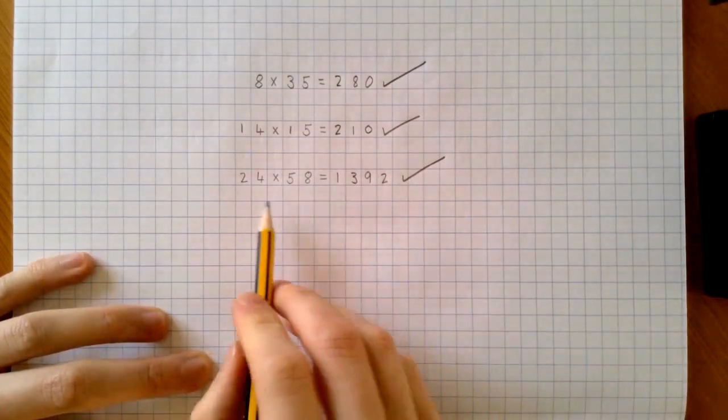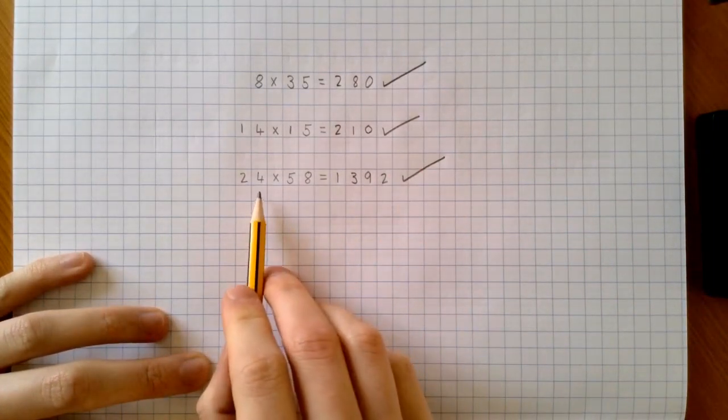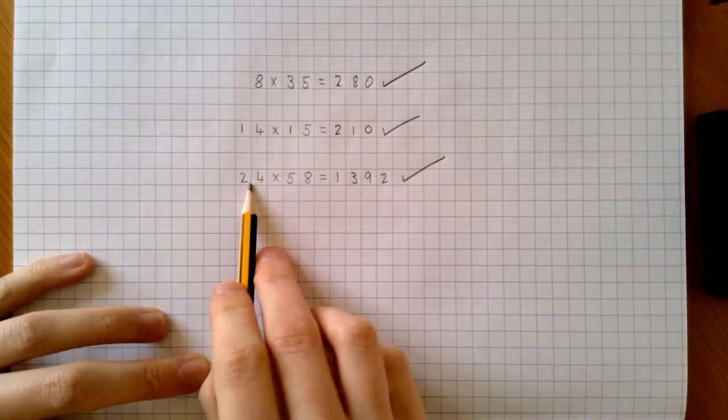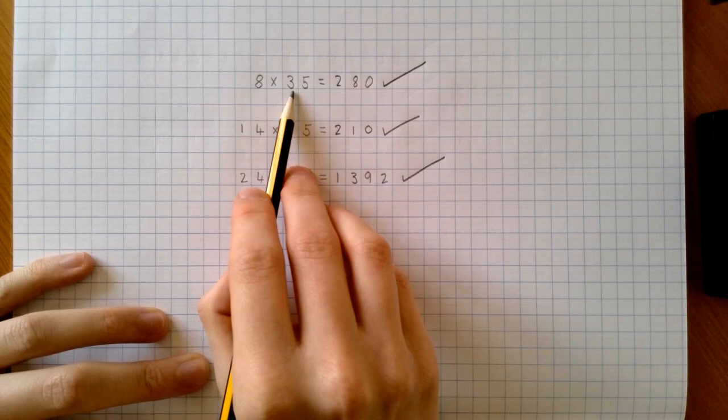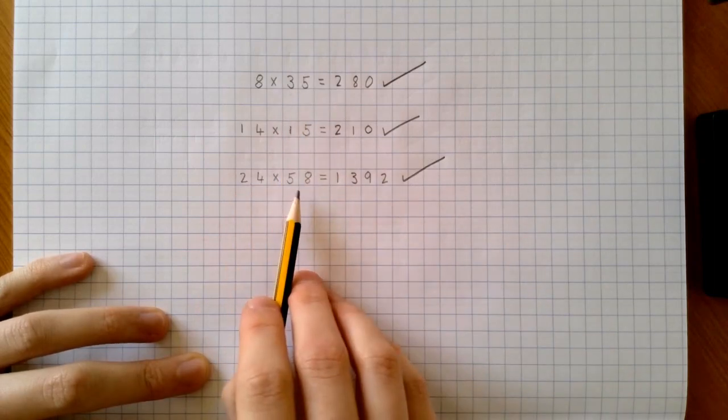So, create your own questions using your own numbers. Start maybe with 2 digits by 2 digit, or if you're unsure, go to 1 digit by 2 digit. And if you really want to advance your maths, you can start to look at 3 digit numbers, but just think about how your grid is going to change.